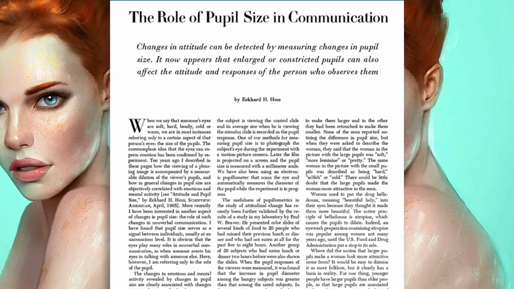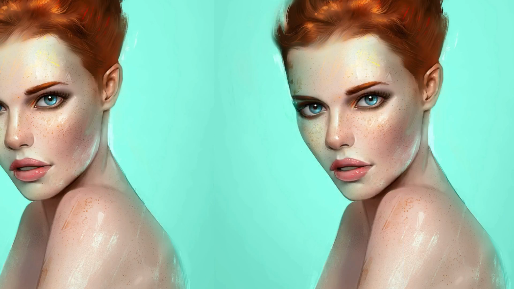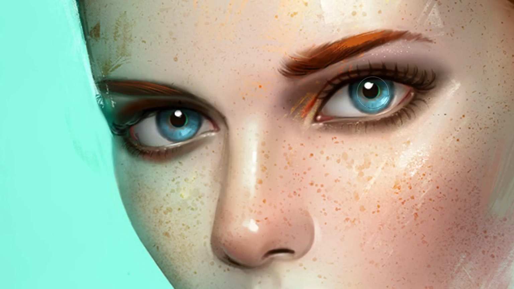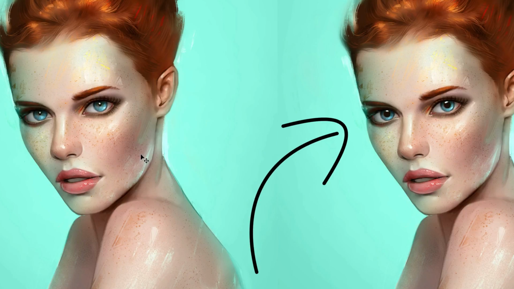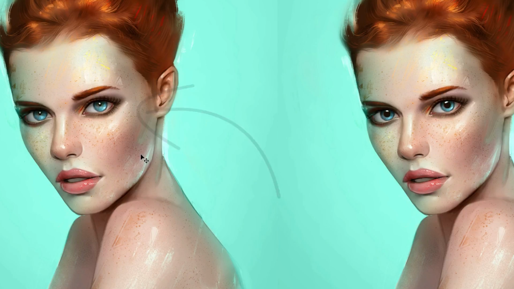Basically, it's the scientist Hector H. Hess, I'm trying to pronounce it properly here, that made a research in 1965 about this phenomenon where he compared the eyes of many different subjects. And basically the changes in attitude can be detected by measuring changes in the size of the pupil. And apparently it appeared that enlarged or constricted pupils can also affect the attitude of the response of the person that observes this phenomenon. So basically when you look at the eyes of someone, if that person has bigger pupils or smaller pupils, it's going to affect your own emotion as well.